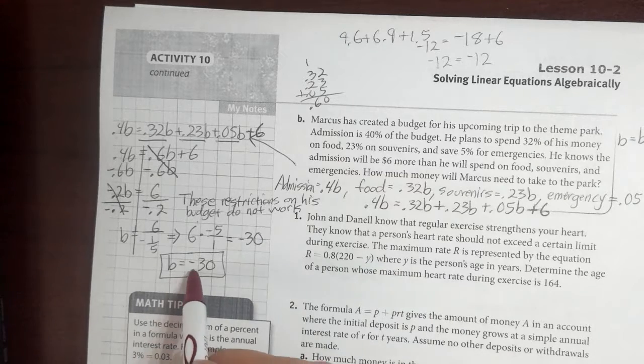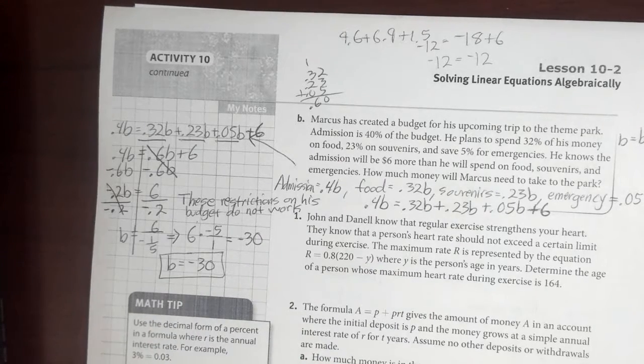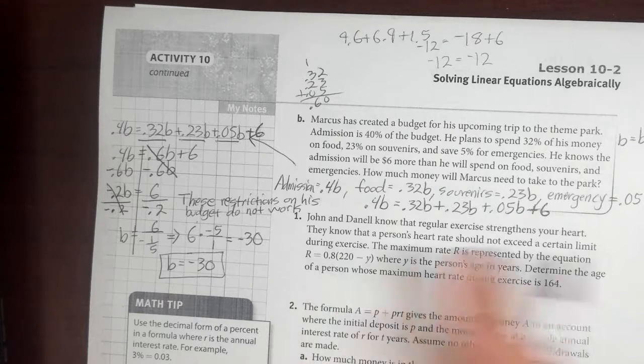So you can't take negative $30 to the park with you. That can't be your budget. So if that's the only number that works, then there's not a real solution for this with the constraint that they gave us.